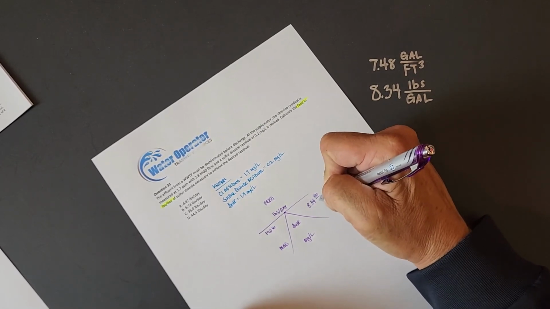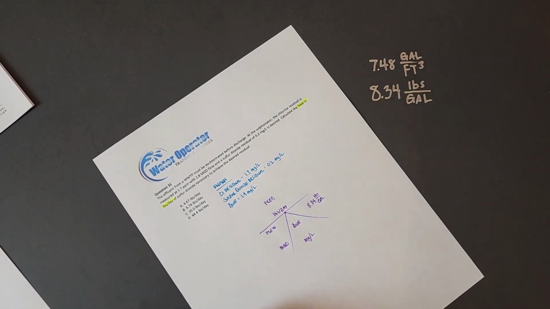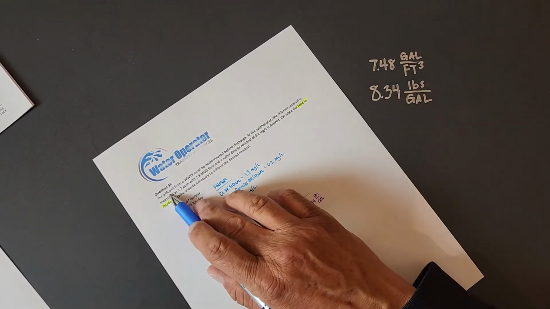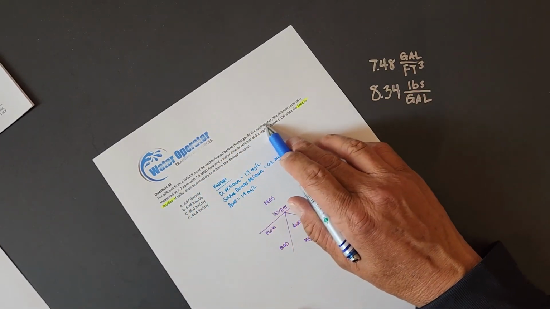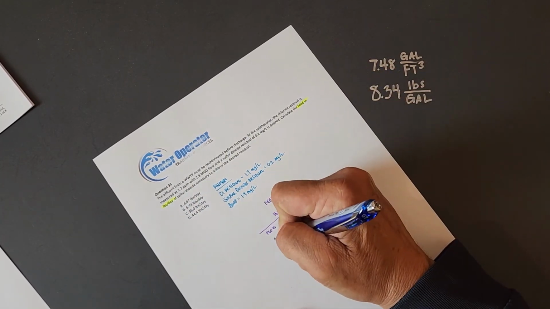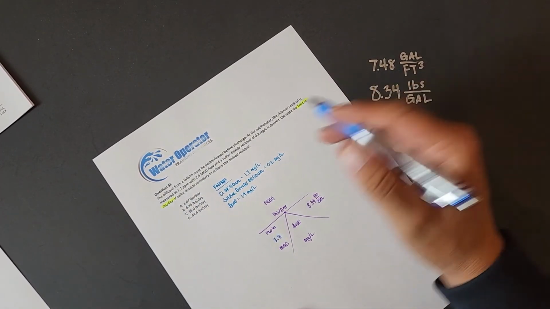Our conversion factor is the weight of water, 8.34 pounds per gallon. Now let's enter the information that we know. Let's start with the effluent from wastewater to be chlorinated versus sulfur, 1.7 parts, with a 2.8 MGD.